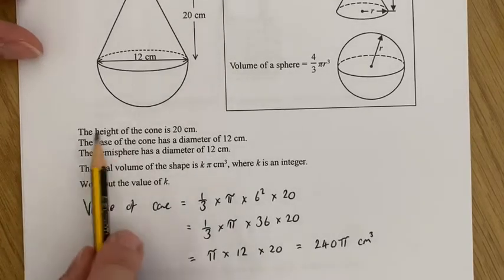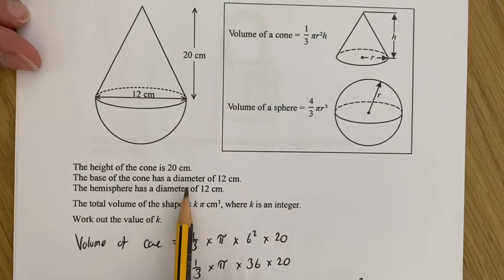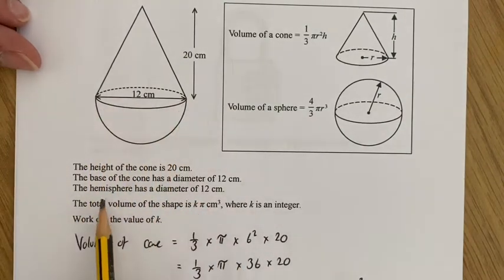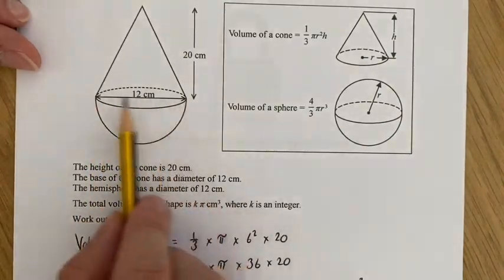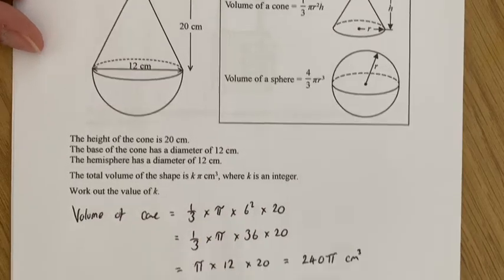So we're told the height of the cone is 20, it's on the diagram. The base of the cone has a diameter of 12 and the hemisphere has a diameter of 12. Okay, we're told the total volume of the shape is k times pi centimetres cubed, where k is an integer. The task is to work out what k is. Okay, so just step by step.